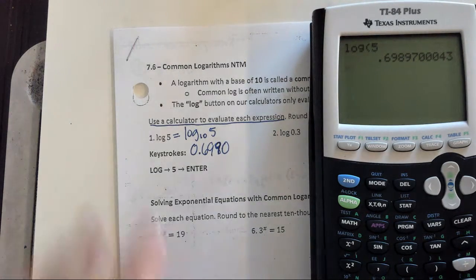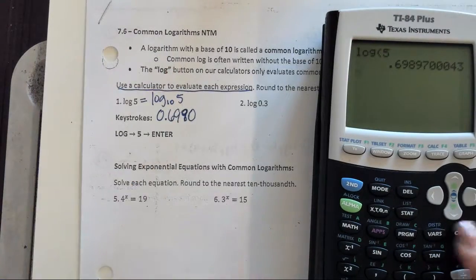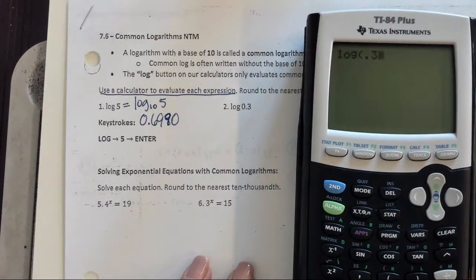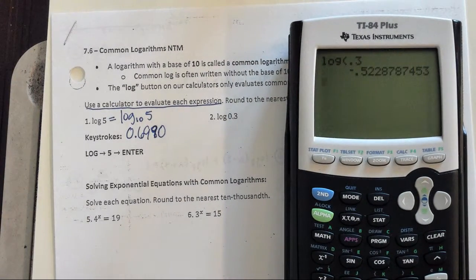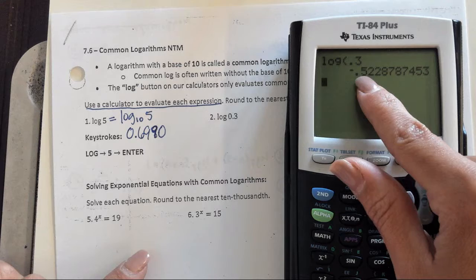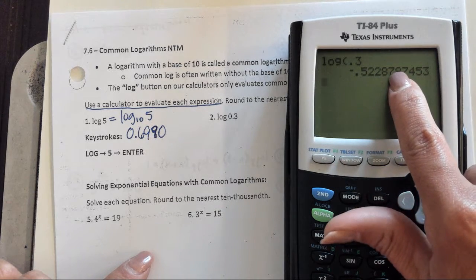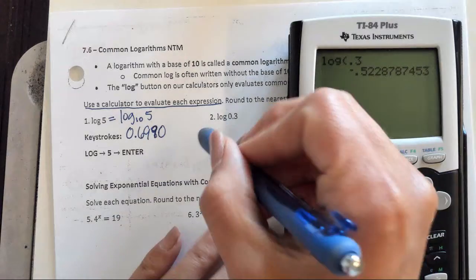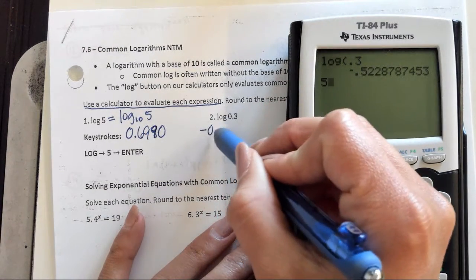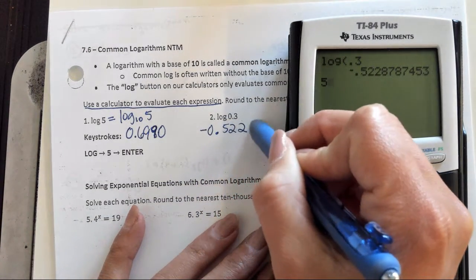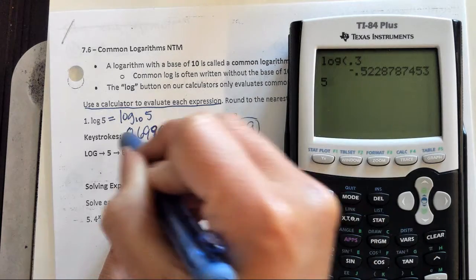Go ahead and type in the next one, log 0.3. Make sure we're all getting the same thing. Okay, so we're rounding to the nearest 4th. So look at your 5th number, 1, 2, 3, 4, 5. That 7 is going to round that 8 to a what? Good. So my answer would be negative, very good. And that's it.